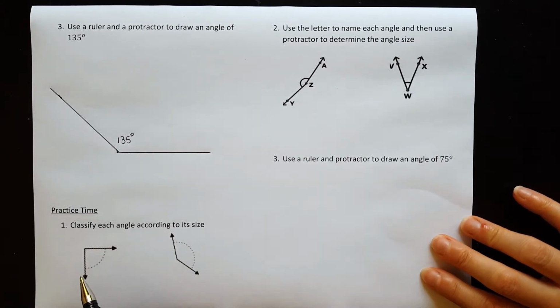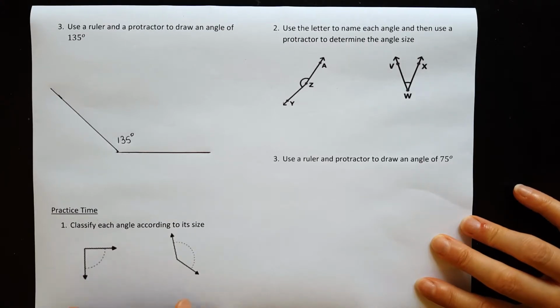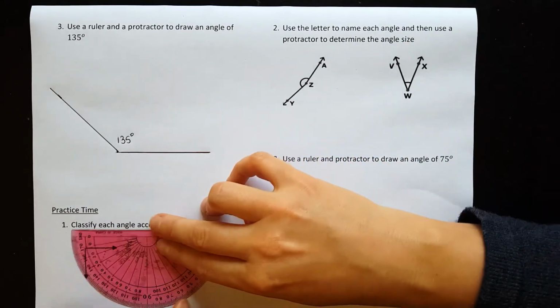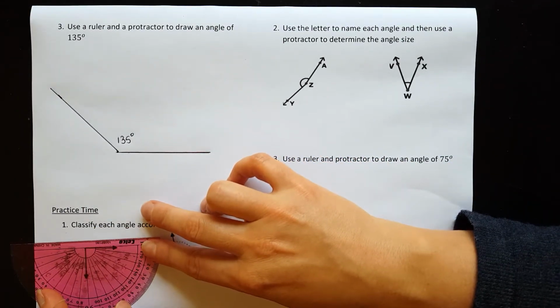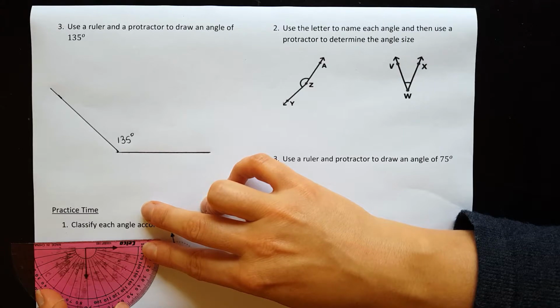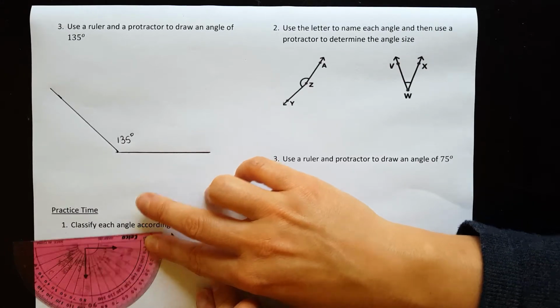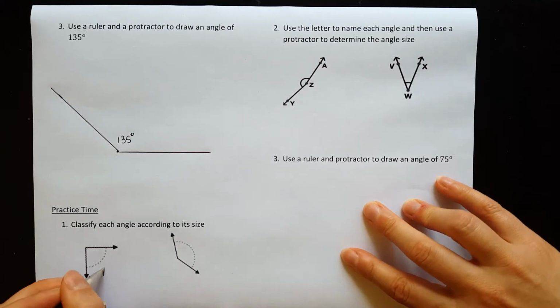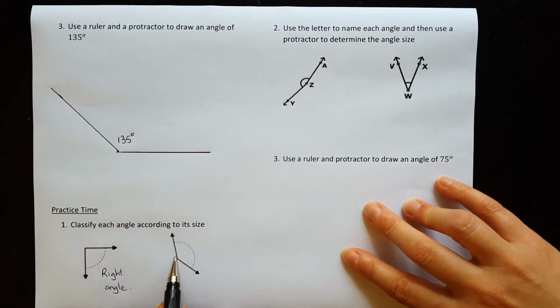So for question 1, classify each angle according to its size. So this one, it's a bit hard to tell. Could be a right angle. We could use our protractor if we're a little bit unsure. Does it make exactly 90 degrees? Oh, it actually does. Okay, so that first one is going to be a right angle. This next one is bigger than the right angle, making it an obtuse angle.